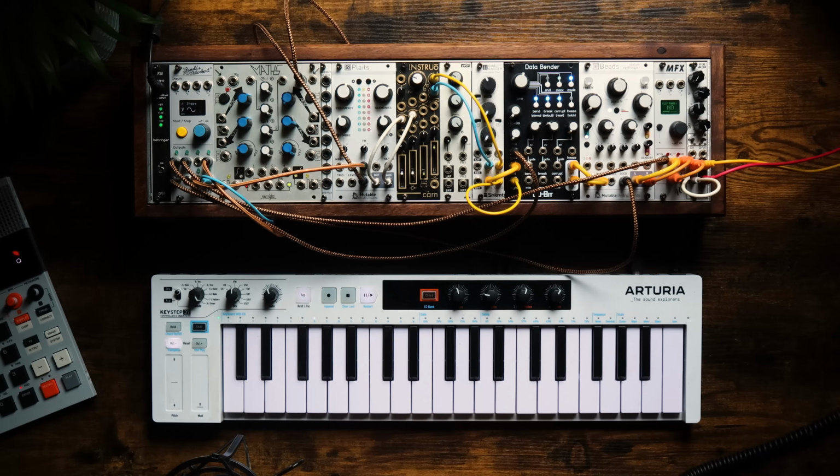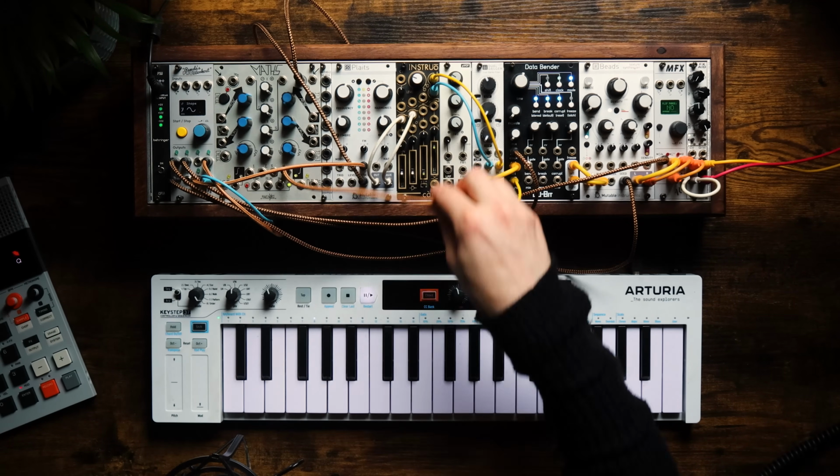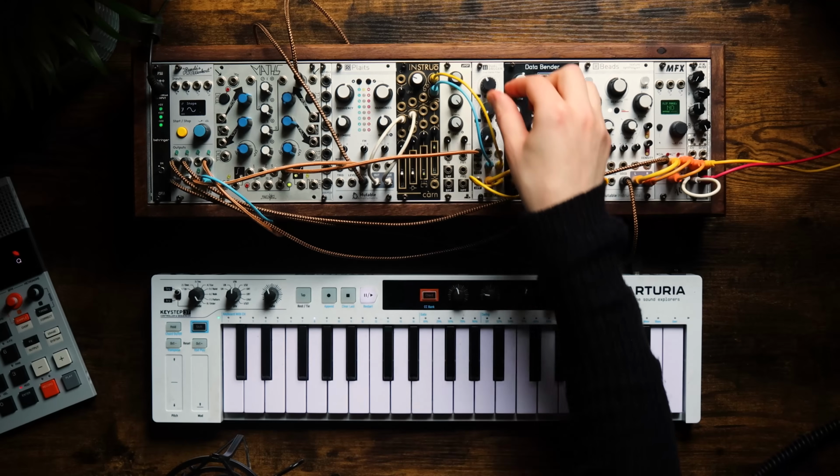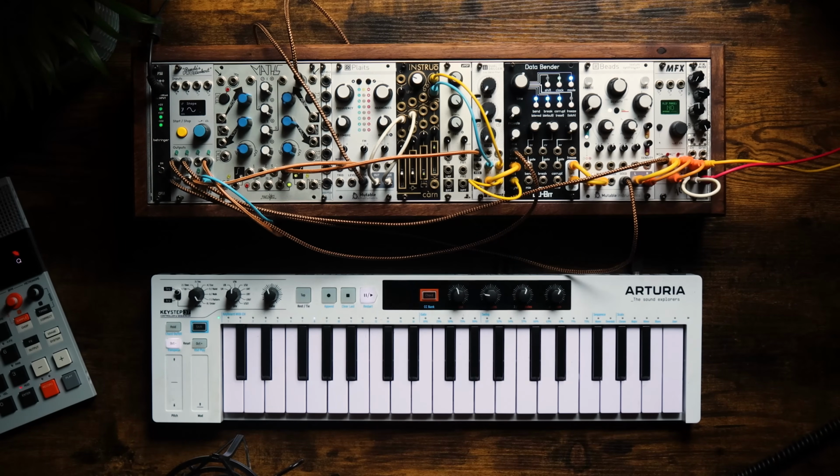So let's patch the output of channel 4 into the filter cutoff. And this is kind of what I mean about the character of Maths as an envelope. It's so tight and snappy that it almost gives a kind of low pass gate vibe, which I'm very much into. Let's bring in some drums.